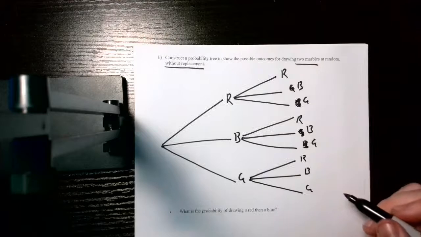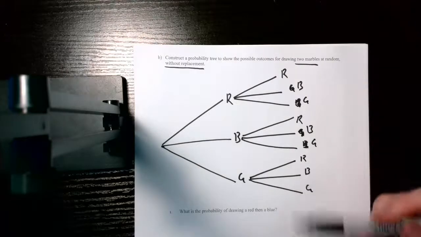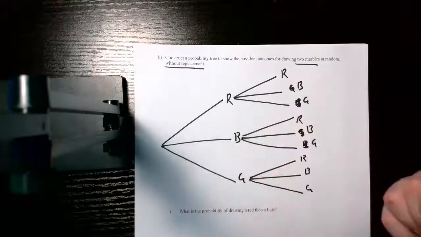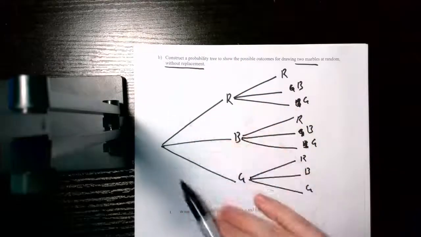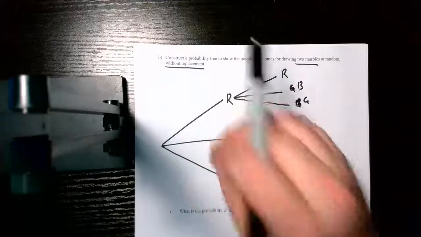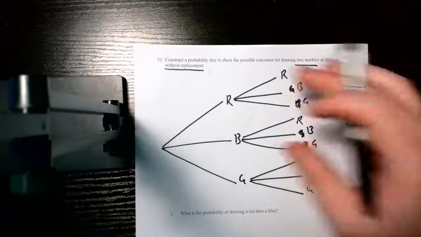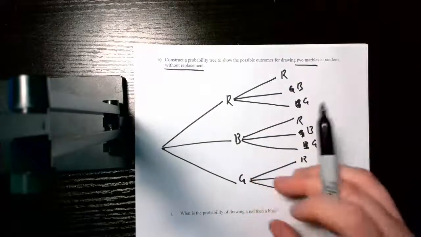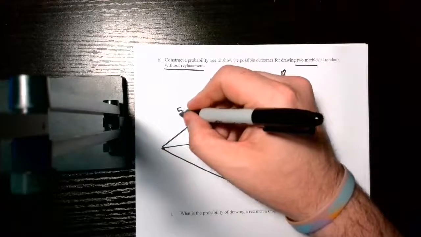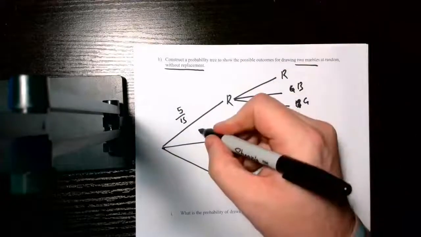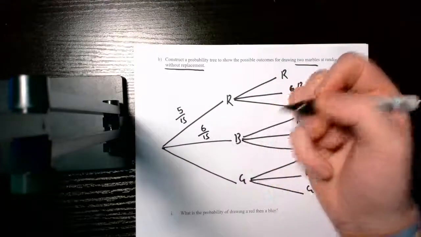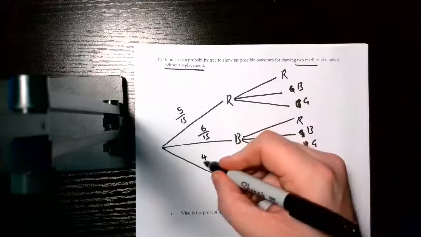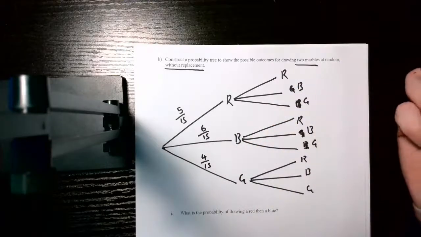Okay, here is where these problems become a little bit more difficult, is actually filling out the probabilities on the tree. Okay, let's think about the first stage. In this stage, we haven't drawn any marbles out of the bag. So to draw any of the marbles out, the probabilities remain the same. So remember, we had 5 out of 15 red, we had 6 out of 15 blue, and we had 4 out of 15 green marbles.